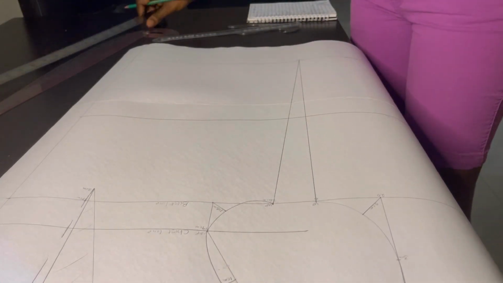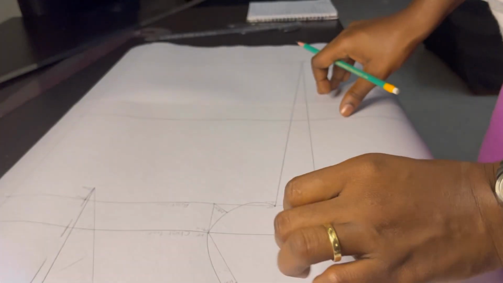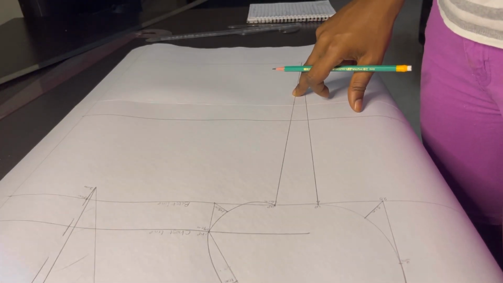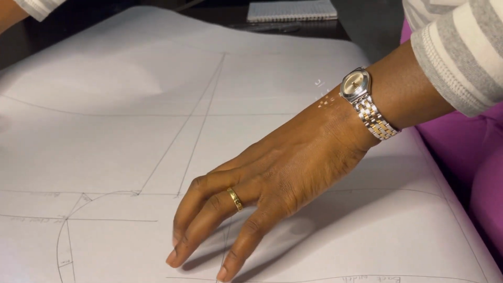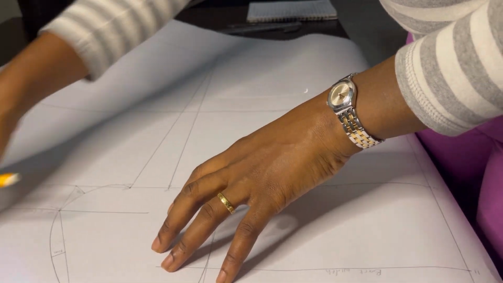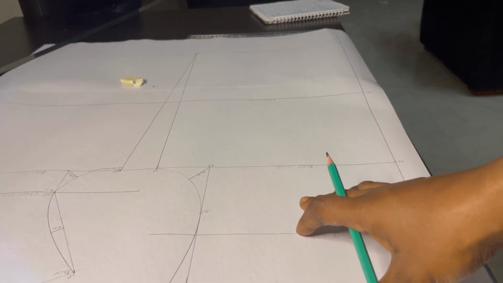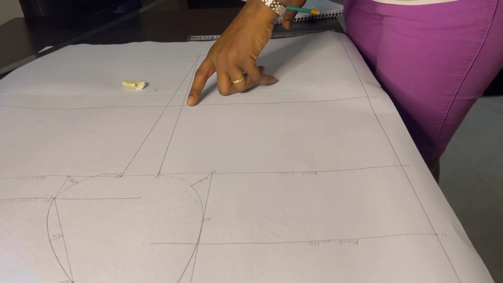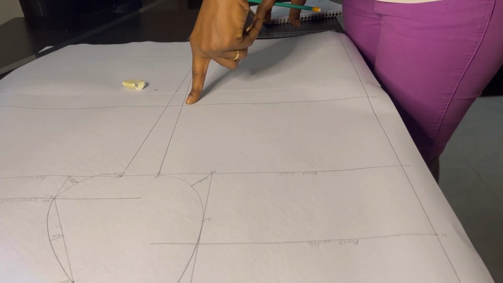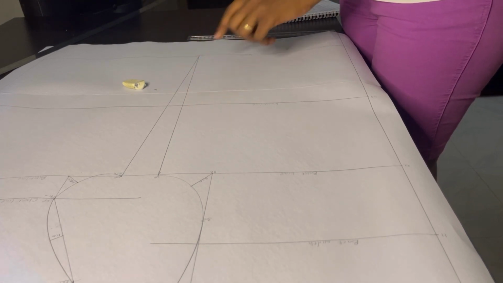So this is it. Do our first waist shaping. For the waist shaping, we do 2 cm for the back at the waist, and 1.5 for the front.